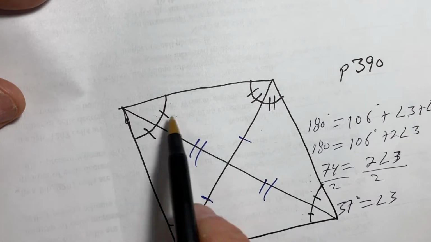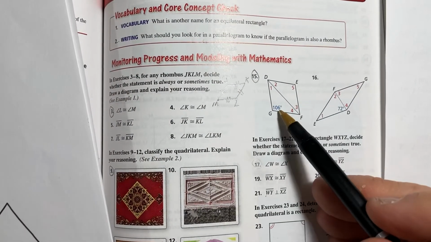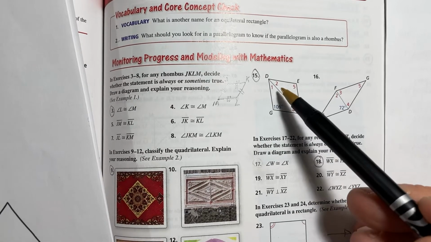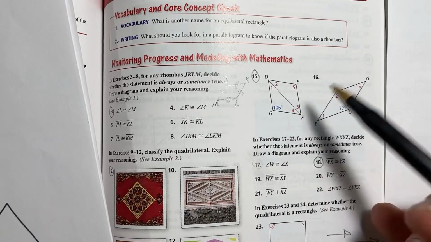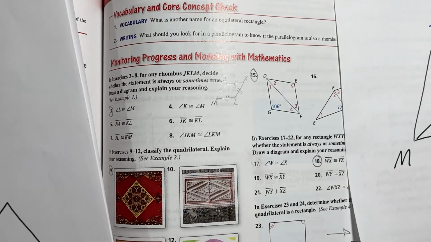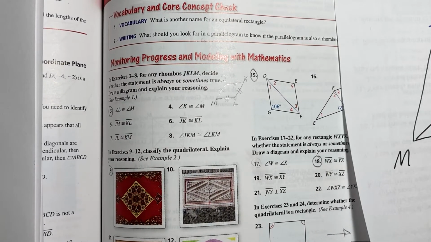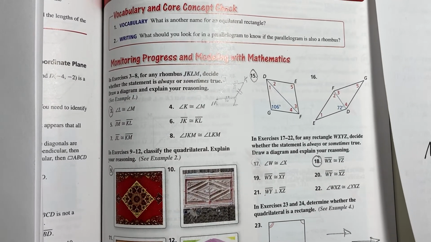Bada bing, bada bang, bada boom. Bam! Done. So angle 5 is 106 degrees. Angle 1 and angle 2 and angle 3 and angle 4, they're all 37 degrees. Okay. Next one, number 24.